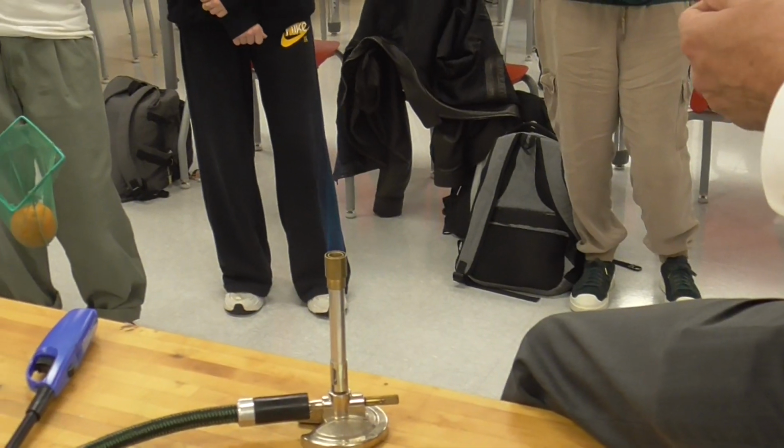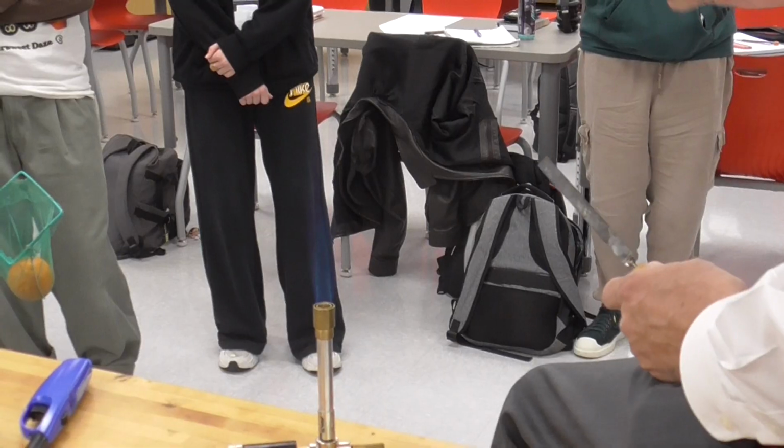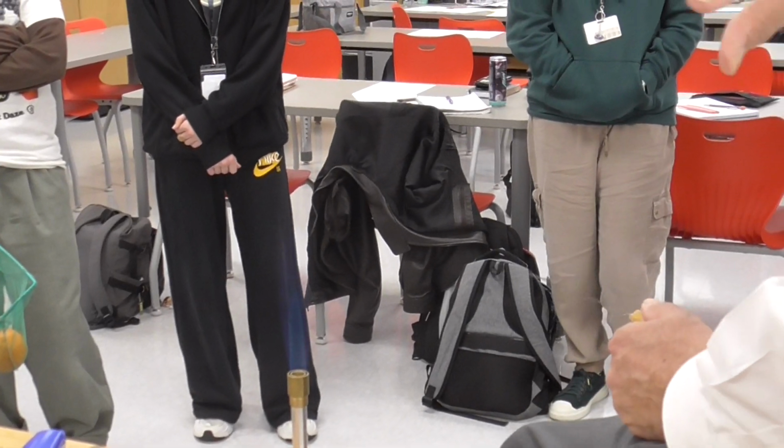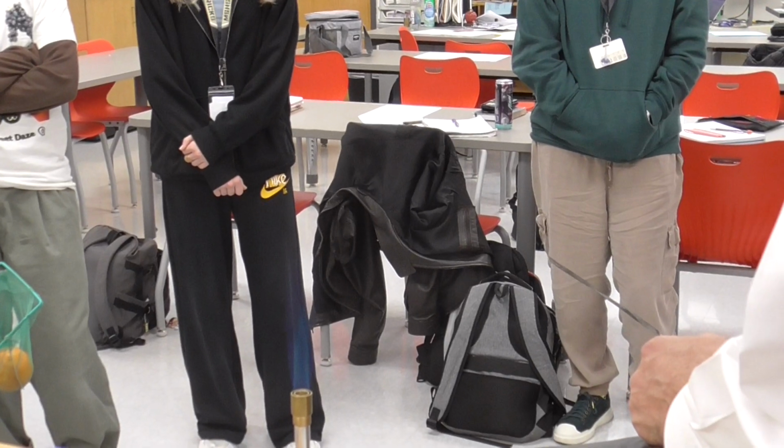So this looks like one piece of metal, but it's actually two different pieces of metal. When you heat up metal, do you think metal expands or contracts? Metal generally expands. Why?